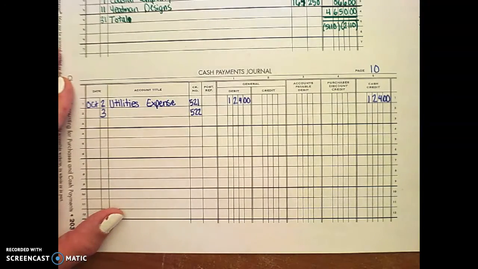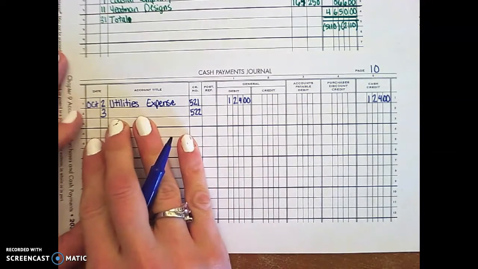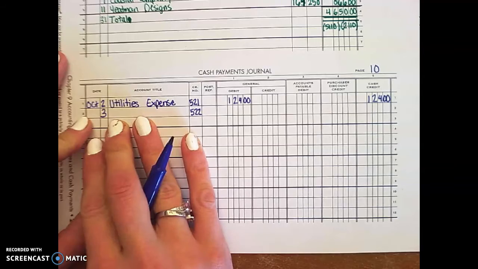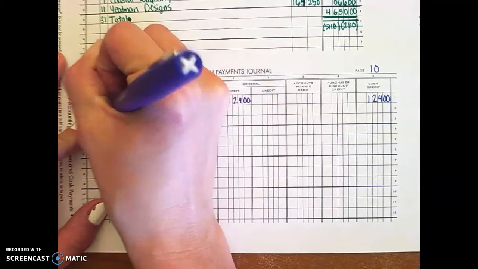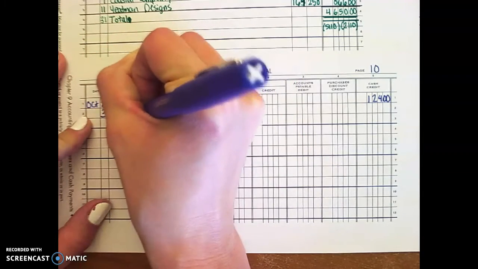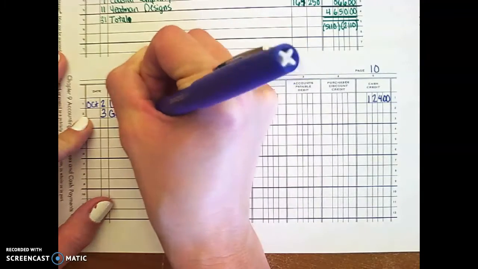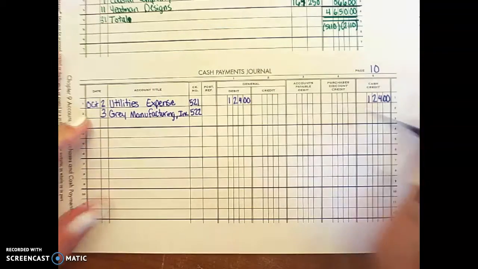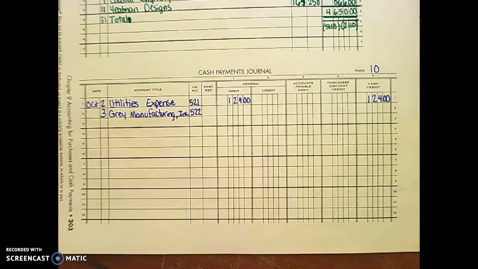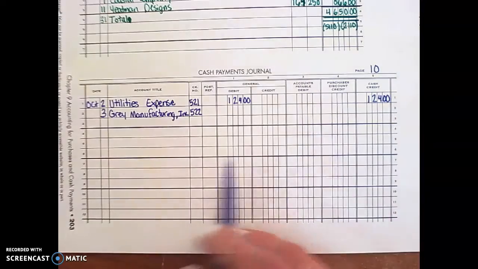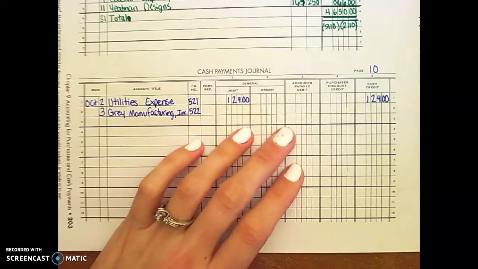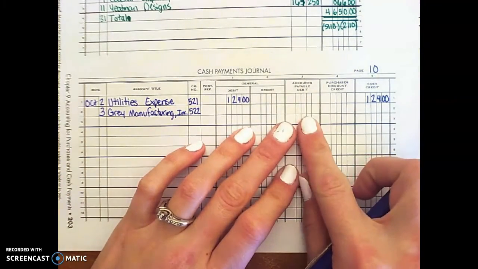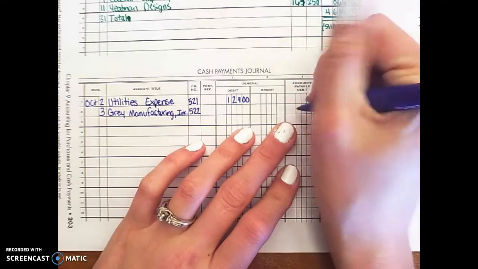And this was on account. We do not need to write accounts payable anymore. We only need to write the vendor that we are paying to, which is Gray Manufacturing, Inc. So first of all, the amount that we owe them was $1,640. So we are writing a check and we're paying cash, and so that means we are going to have a cash credit. But what we need to do is we need to put in the original amount that we owe them into the accounts payable debit column, and that was $1,640.